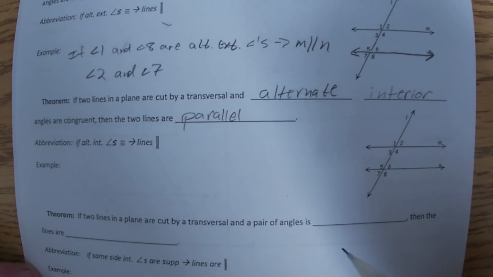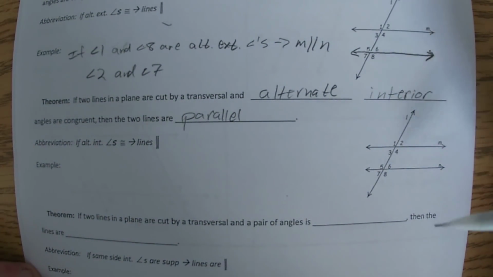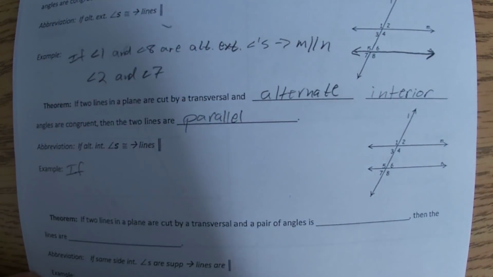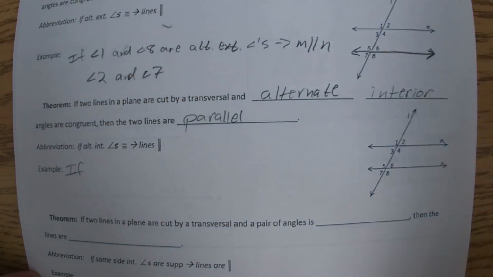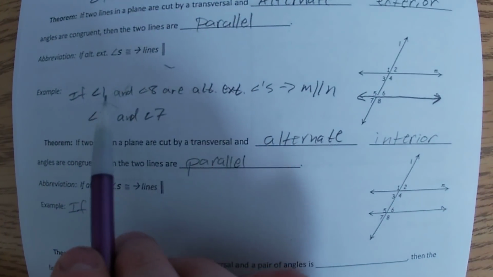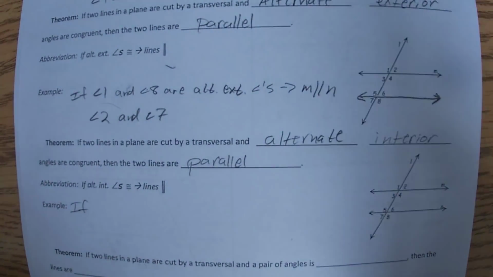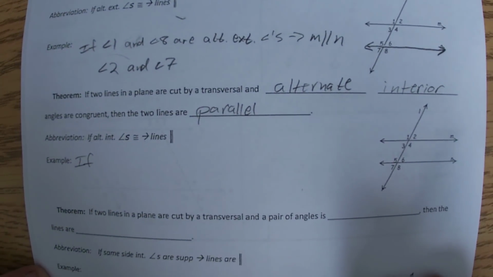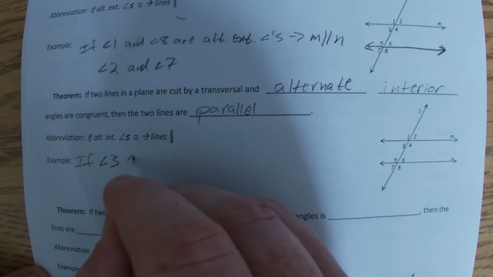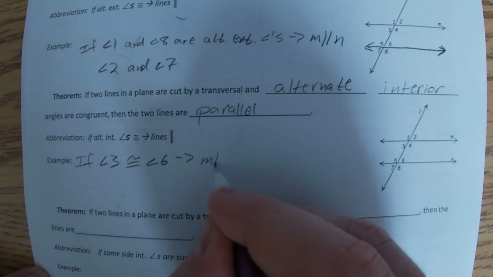Talking about examples, remember we're talking about interior, so we're really only dealing with these four right here. Here's another way you can write it; it's totally up to you. You can write it just like we did above. So if angle 1 and angle 2 are alternate exterior, then those lines will be congruent or parallel. You can also write it like this: if angle 3 is congruent to angle 6, then M is parallel to N.